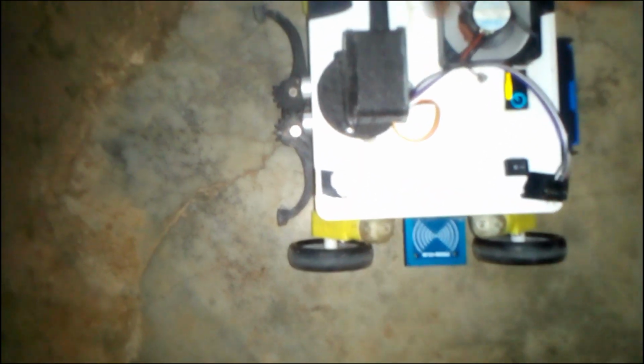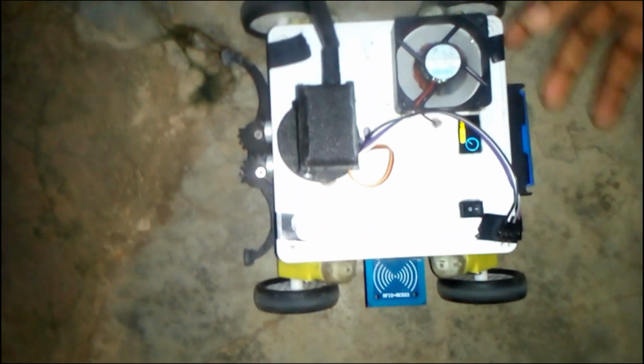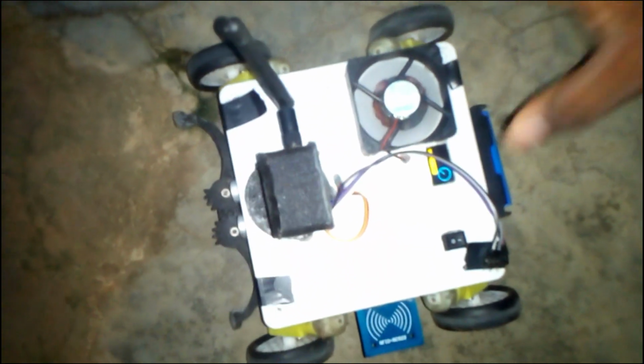The gyroscope gives values of rate of change of angle, so I integrate it to get the actual angle. With that, I use it to do a PID controller, proportional integral derivative, to calculate the amount of output to give to the wheels so that it will face that heading.